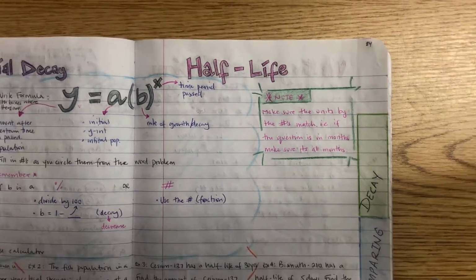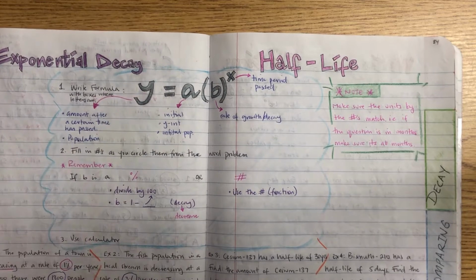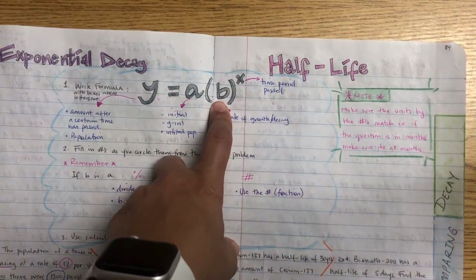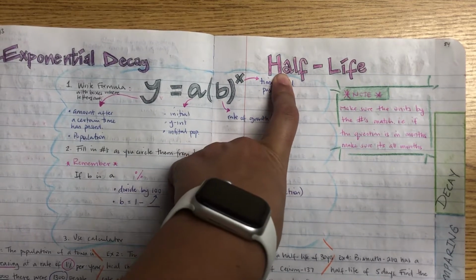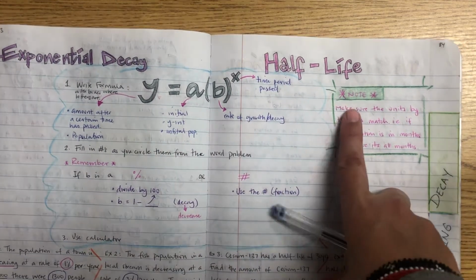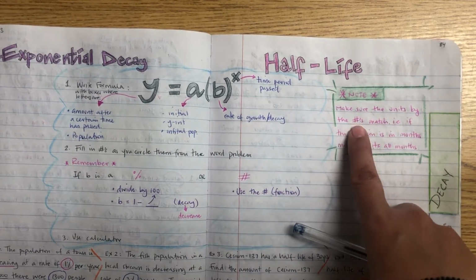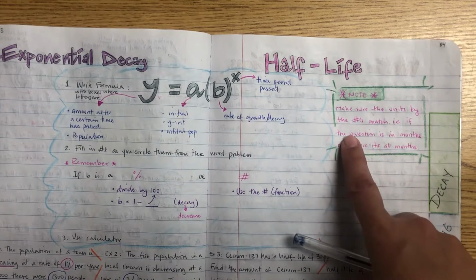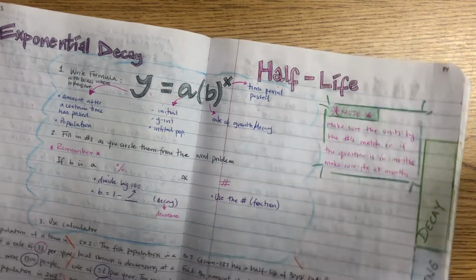Alright, so half-life is literally the same exact thing as decay. The only difference is instead of seeing B as a percent, you're going to see it as a number, which, what number is a half, or how do you write a half? 1 over 2 or 0.5, right? You need to make sure that when you're reading your questions, the units by the numbers match. In other words, if the question is in months, make sure all the units are months, and you'll see what I mean by that in a second.